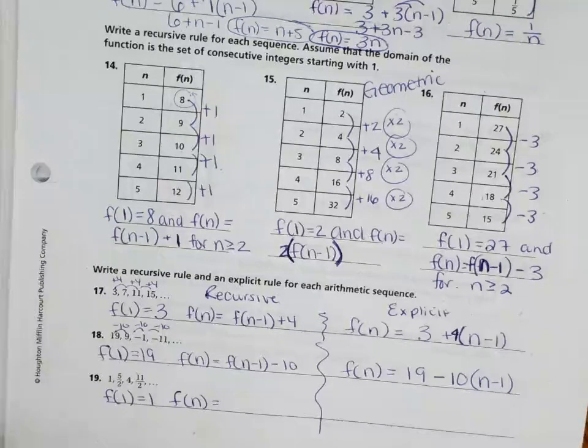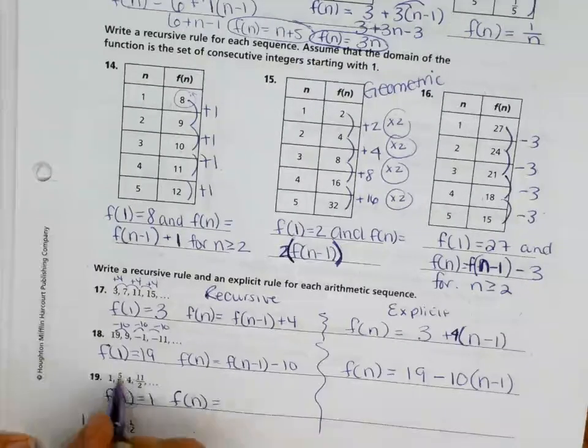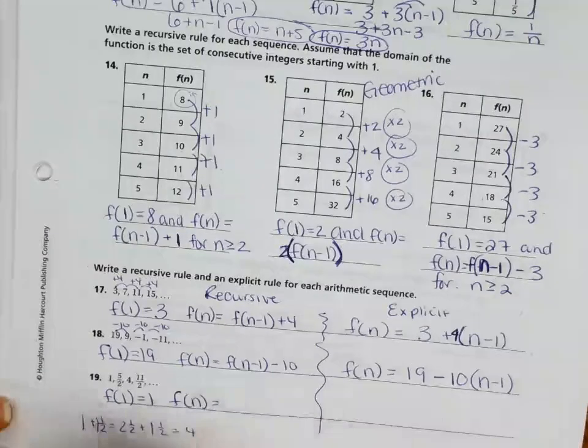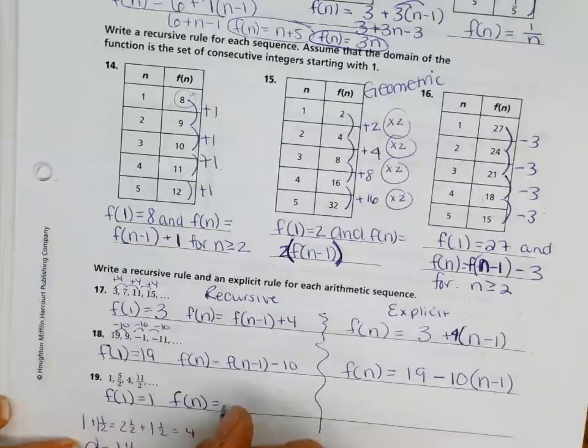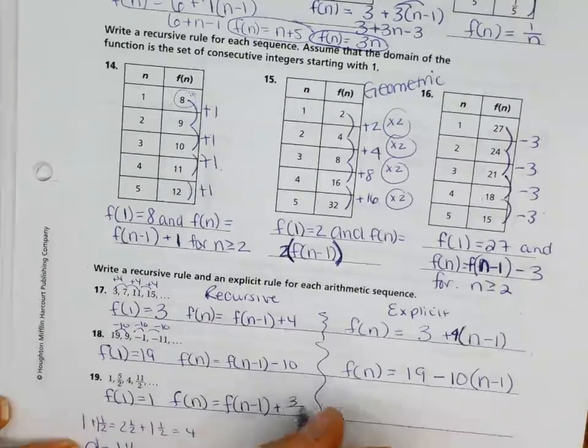Yeah, 1.5, right? 1 plus 1.5 is 2.5, which is 5 halves. Plus 1.5 is 4. Plus 1.5, yes, plus 1.5. So your common difference is 1.5, right? So it's going to be the previous number plus 1.5, which is 3 over 2.